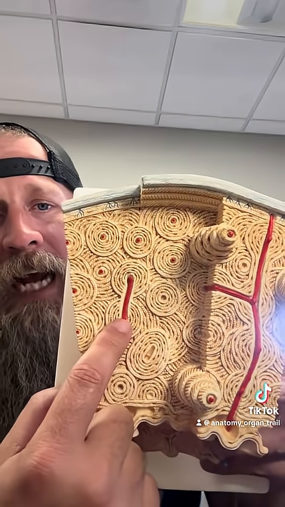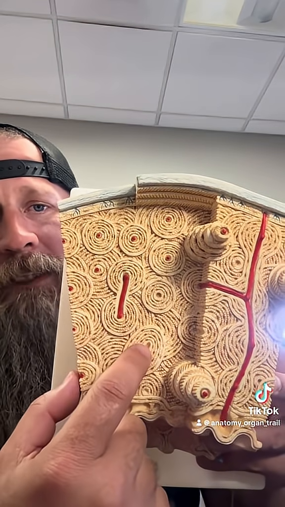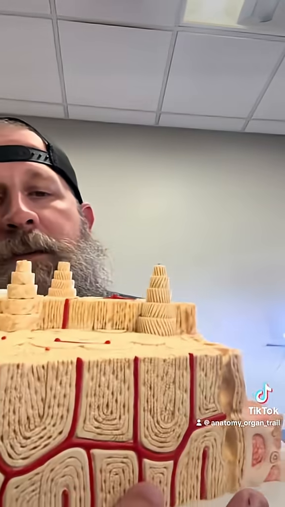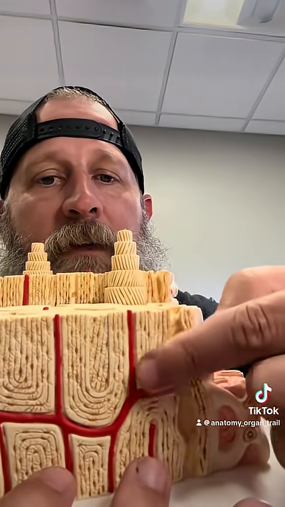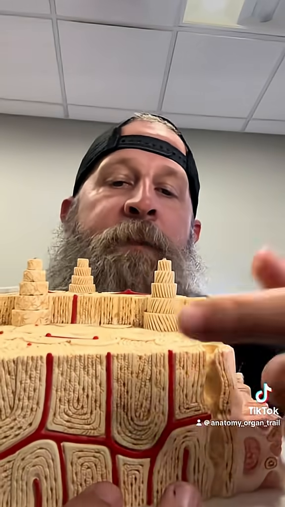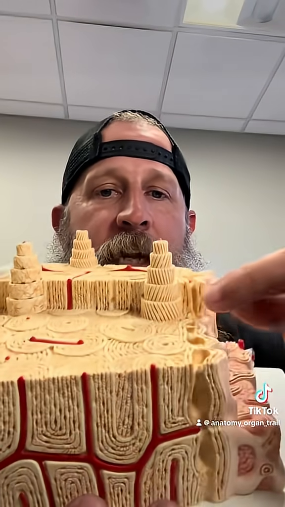Now, each one of these osteons has a little canal that runs down through the center of it. So if we look in sort of a sagittal section, we have this canal that runs down through the center of it. That's known as a central canal. Some people will call this a Haversian canal because some people call osteons Haversian systems, named after a guy.